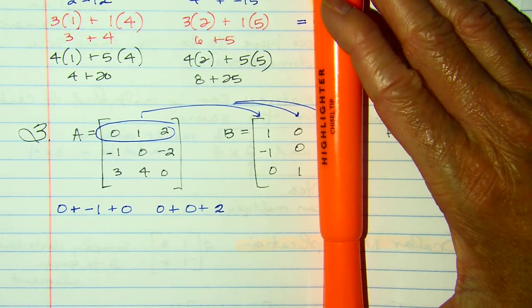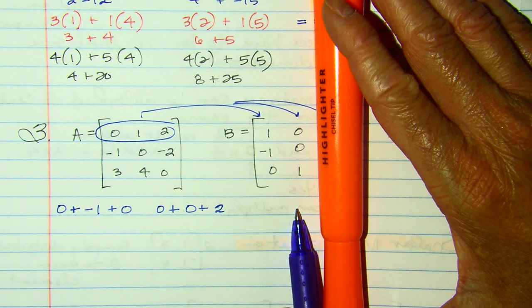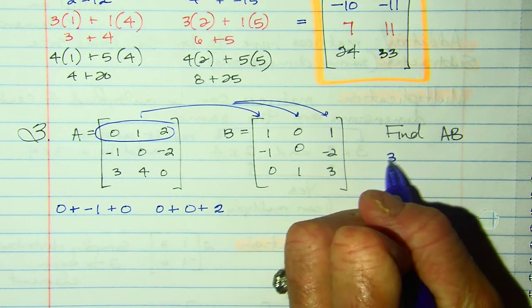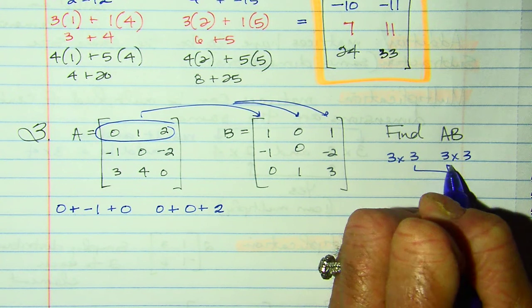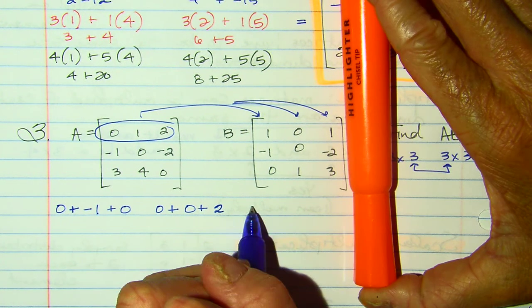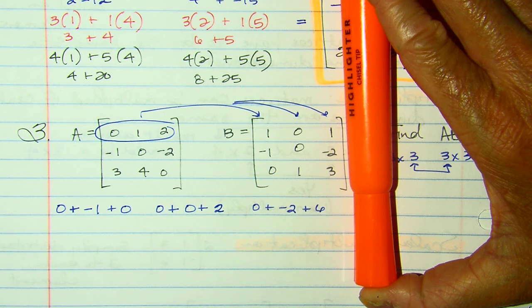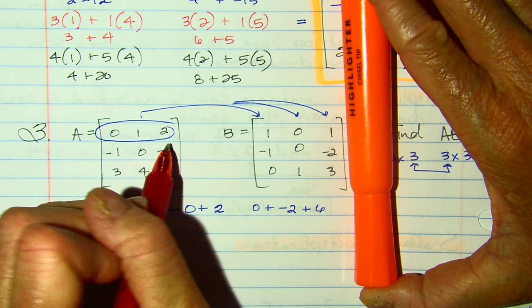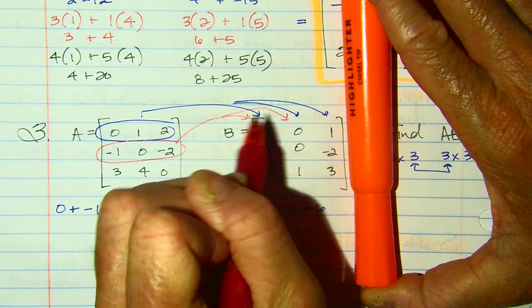Notice I'm writing them straight across because when I multiply, this becomes the row. And I have a 3 by 3 times a 3 by 3, so I'm able to multiply because these middle dimensions match. And then last, 0 times 1 is 0 plus -2 plus 6. Now I'm going to do the second row times each column.